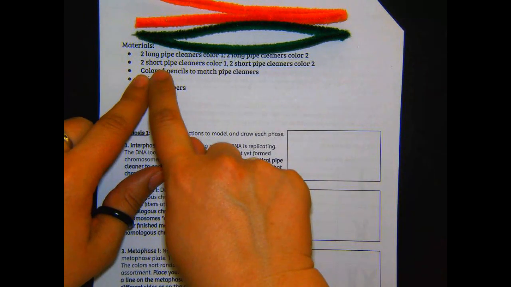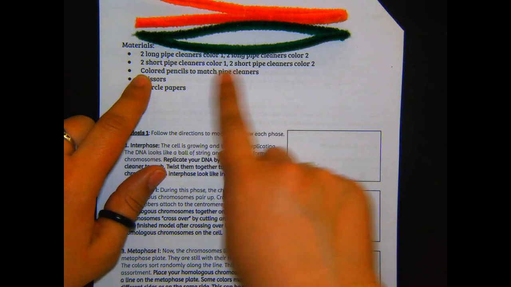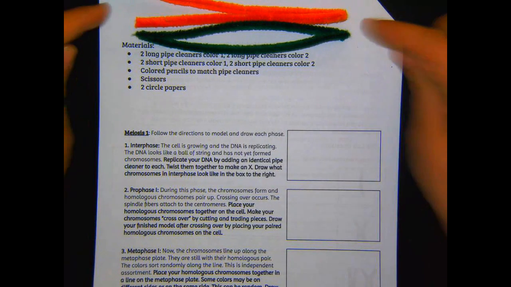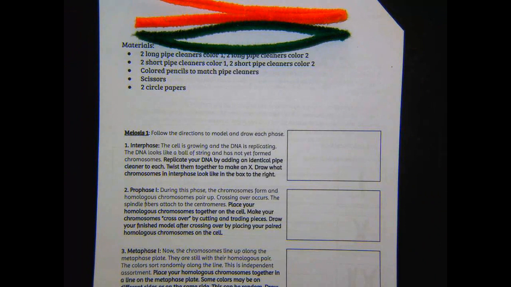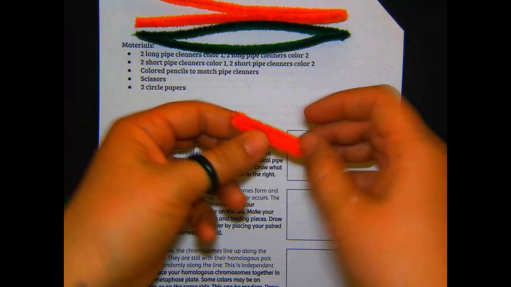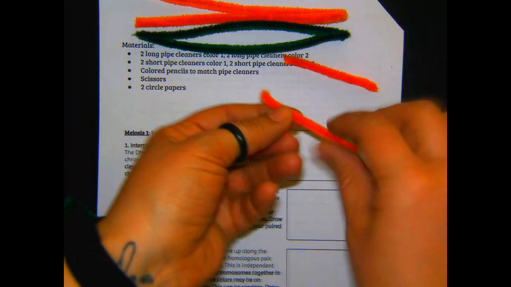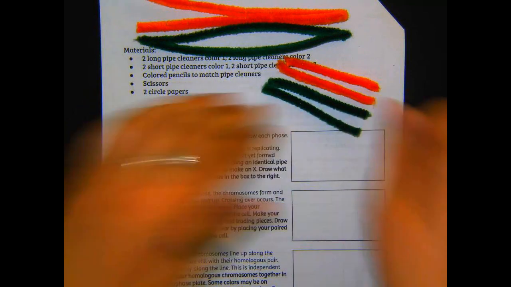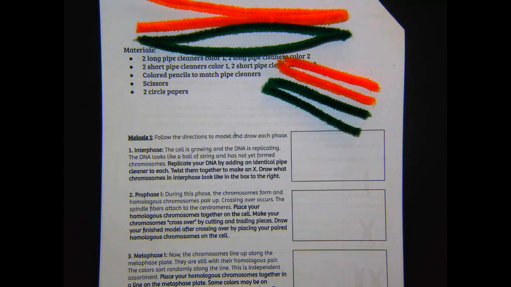There's 2 for color 1 long, 2 for color 2 long. I need 2 short pipe cleaners color 1, 2 short pipe cleaners color 2. These are my long pipe cleaners. I need the same colors in the short versions of them. So here is 2 orange, and here is 2 green, all short.